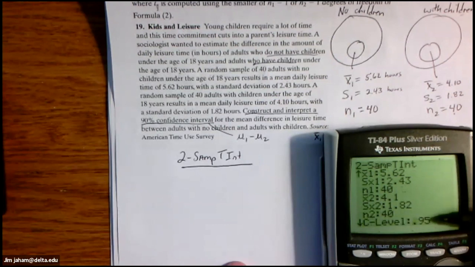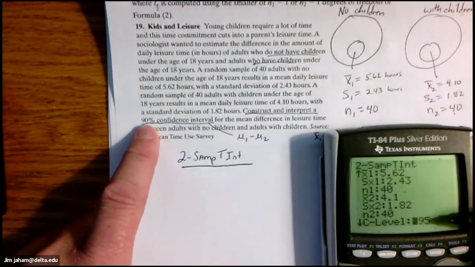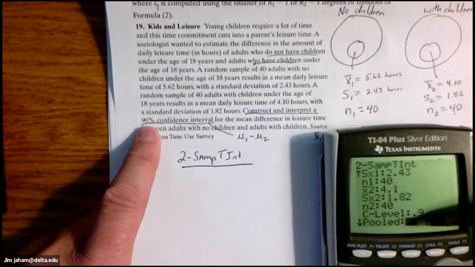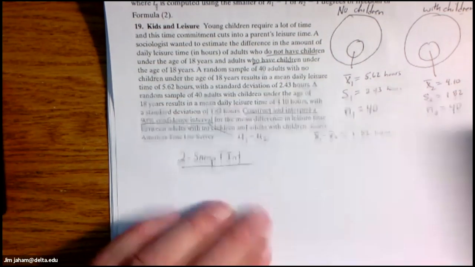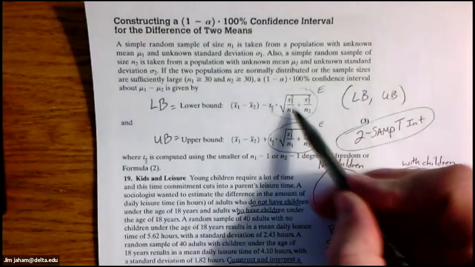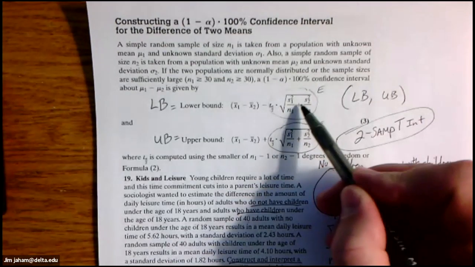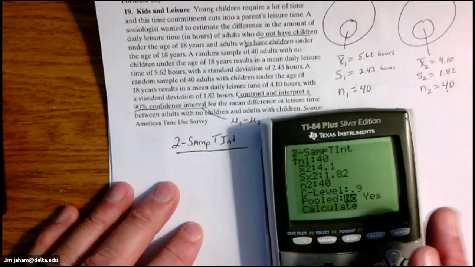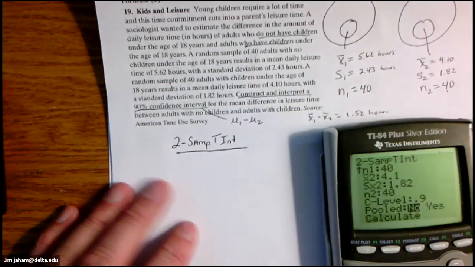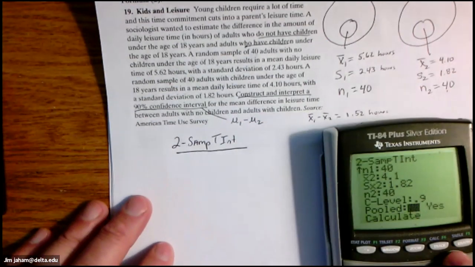All right, C level. Okay, in our problem, they wanted a 90% confidence interval, so I'm going to change that. This one's also going to ask you pooled, yes or no. What you would find is if you selected yes there, the standard error term here would be much different than what it appears here. So again, we want that to be no. And then the only thing left to do would be to calculate.